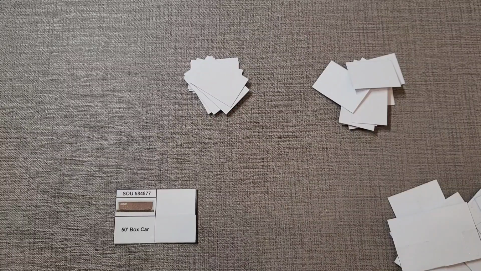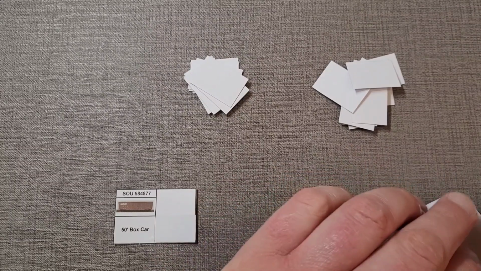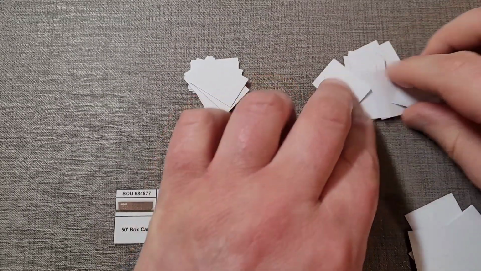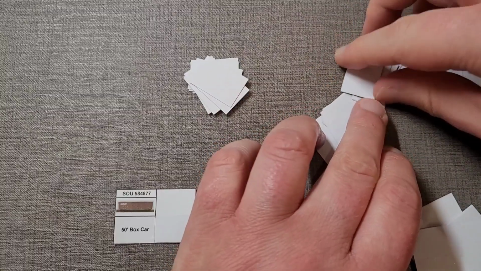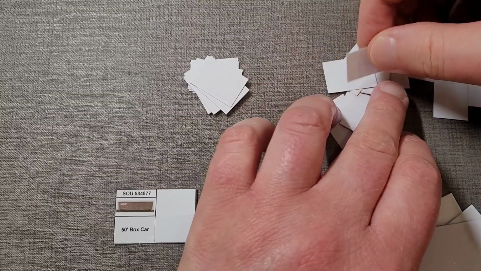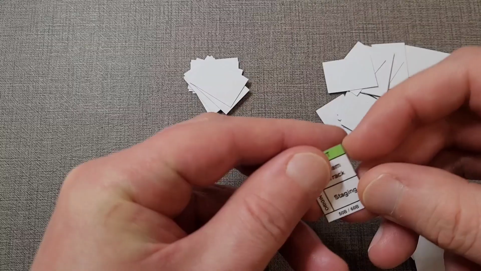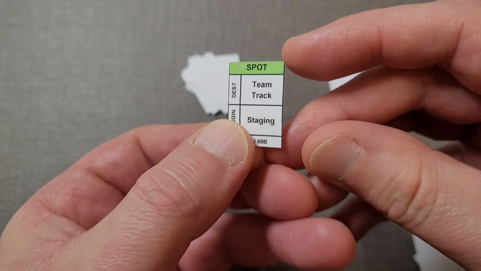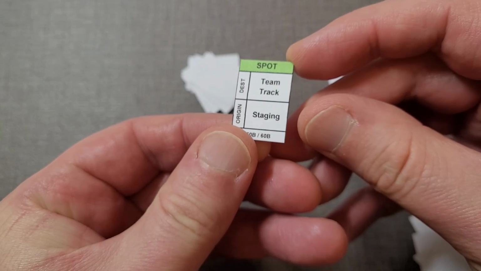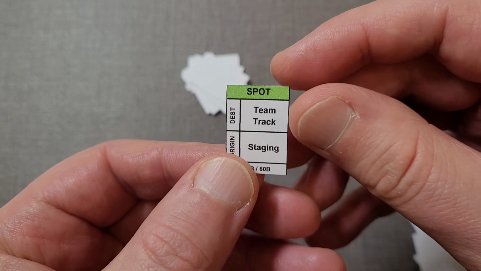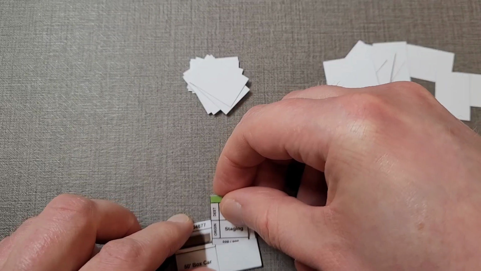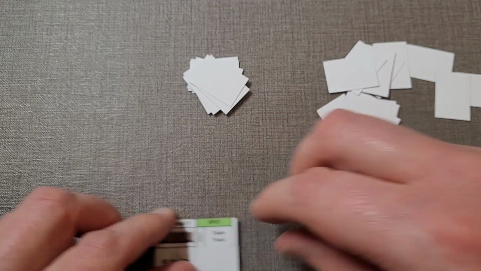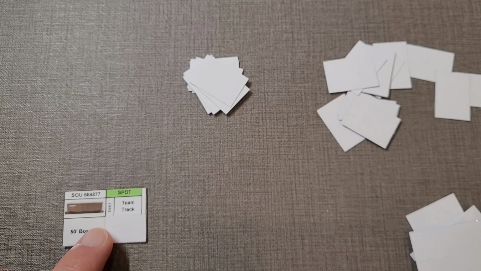So first card is this 50-foot boxcar of Norfolk Southern. Mm, I believe this was the stack of the boxcars. So let's pick a task. And the waybill says spot this one at the team track, and the origin is staging. So this is the first car of the train that arrived from staging.